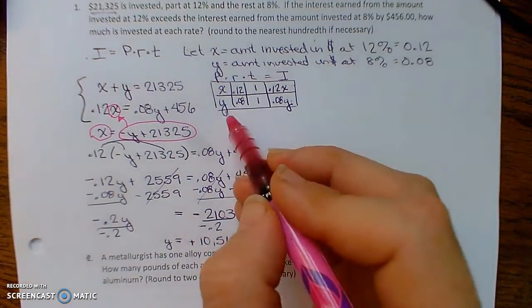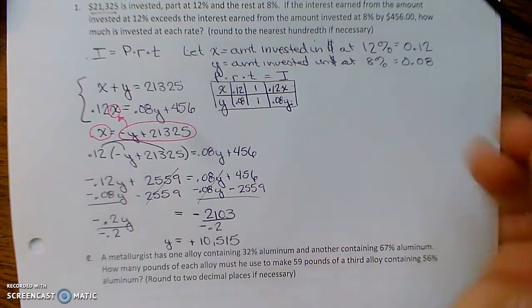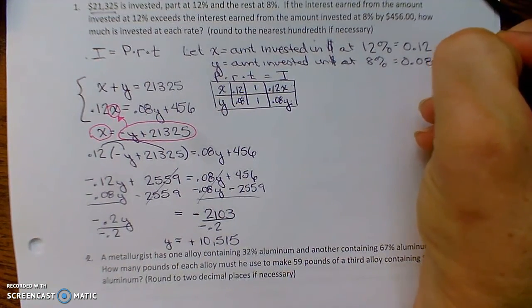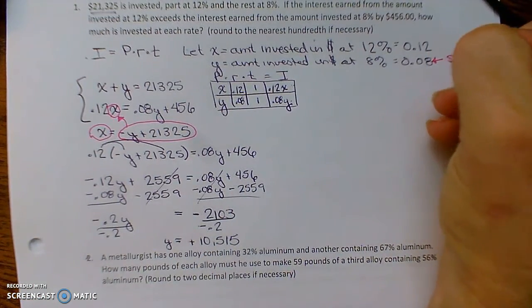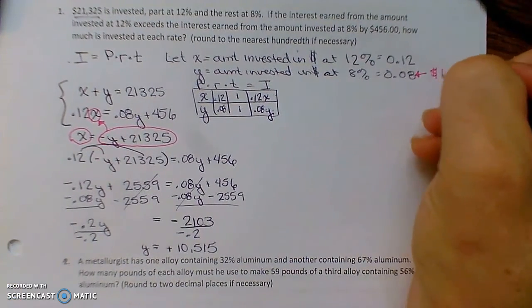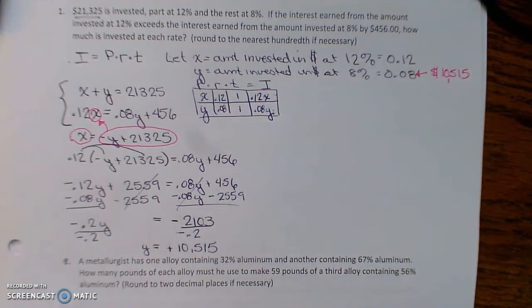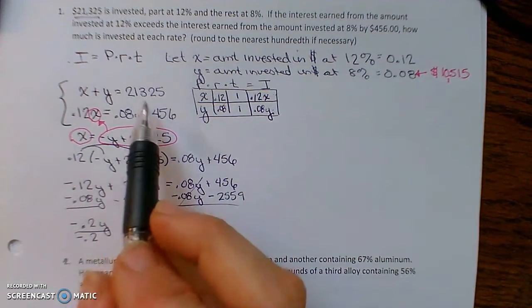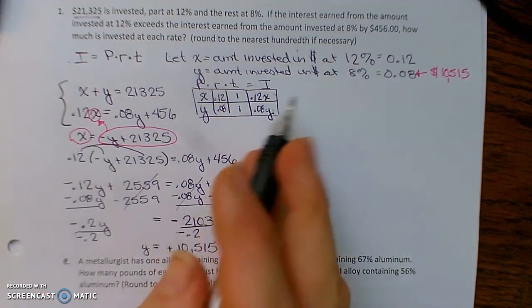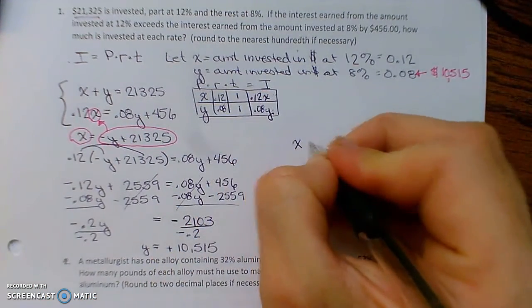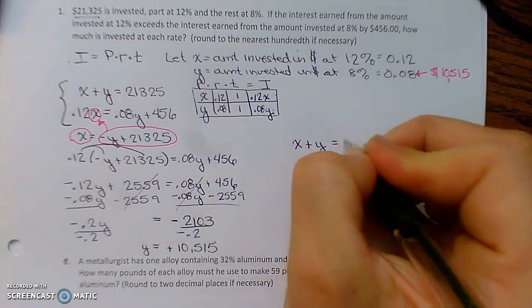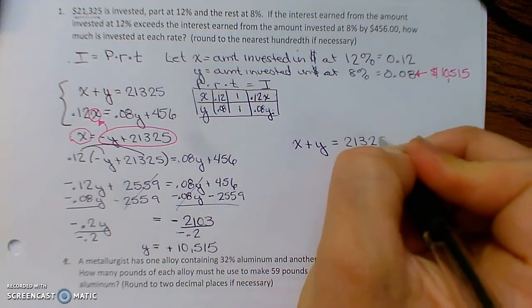What's Y? Y was the amount invested at 8%. So here I've got 10,515 invested at 8%. And I want to find out how much was invested at 12%. So I'll use the first equation, X plus Y equals 21,325.